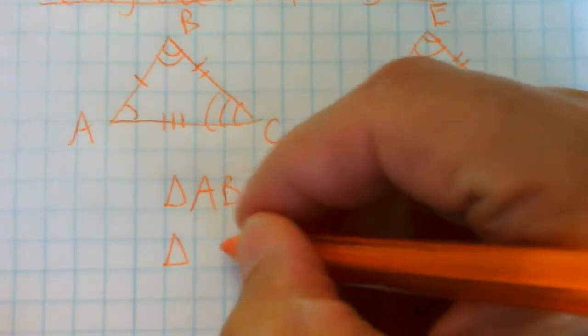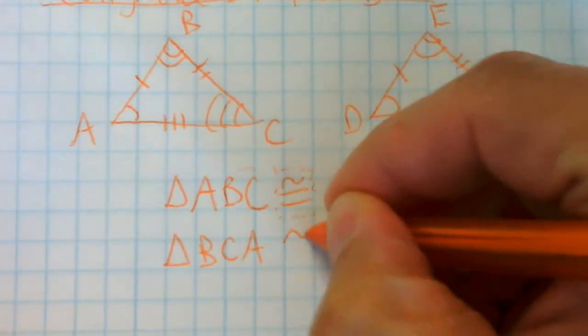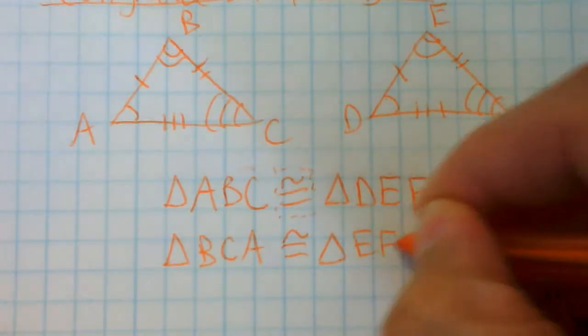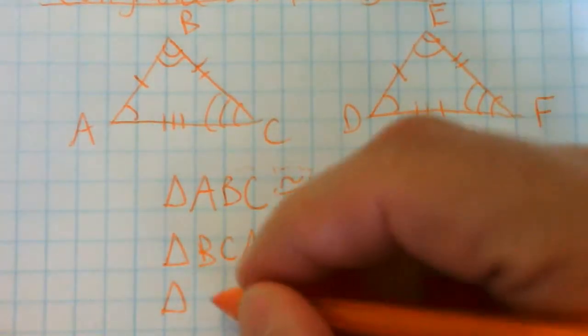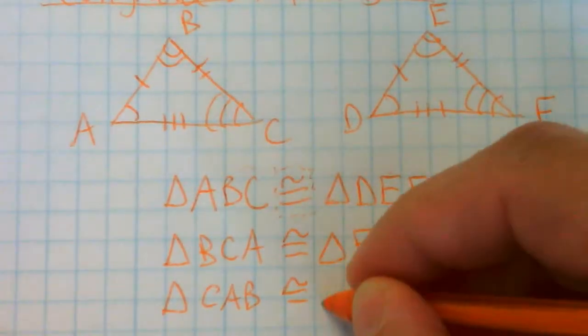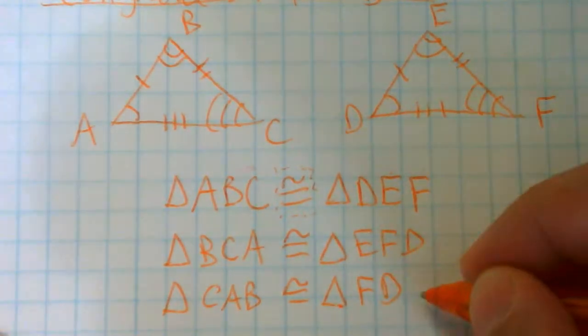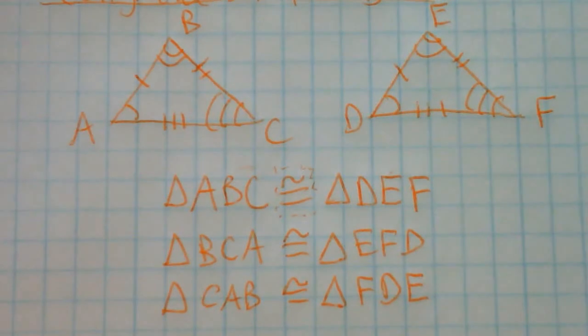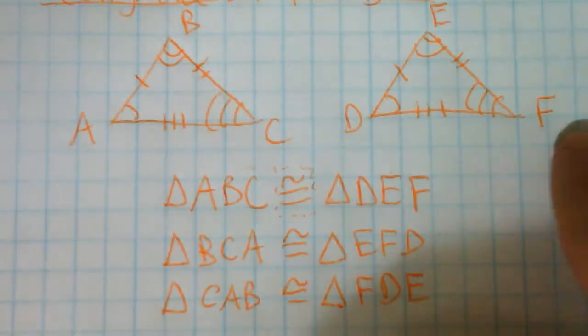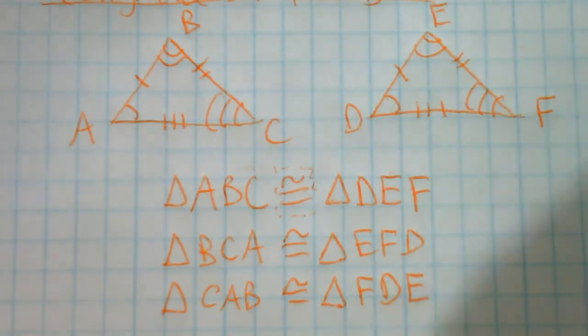So this one would also be true. BCA is congruent to EFD, or CAB is congruent to FDE. Okay, you can put the letters of the first triangle in whatever order you want. You just got to make sure that whatever order these ones are in, the second triangle, those are in the same order.